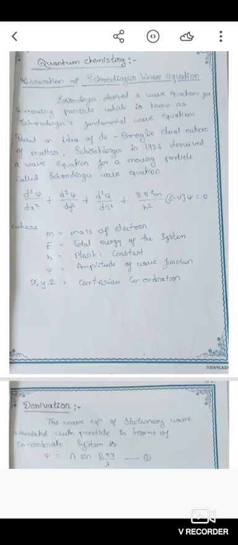The equation is d square psi divided by dx square plus d square psi divided by dy square plus d square psi divided by dz square plus 8 pi square m divided by h square into (E minus V) into psi is equal to 0, where m is the mass of the electron, E is the total energy of the system, h is Planck's constant, psi is the amplitude of the wave function, and x, y, z are Cartesian coordinates.